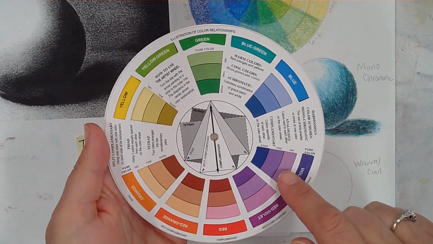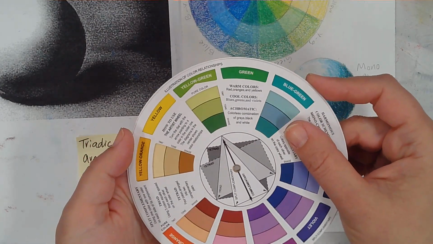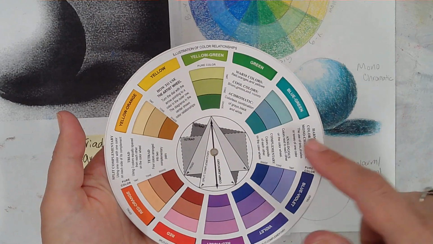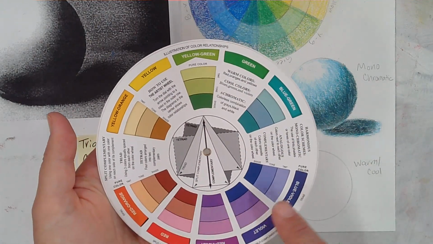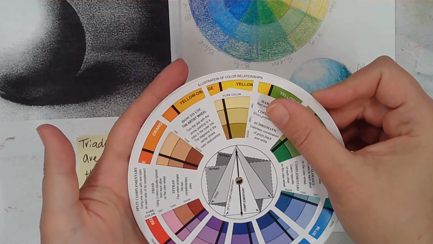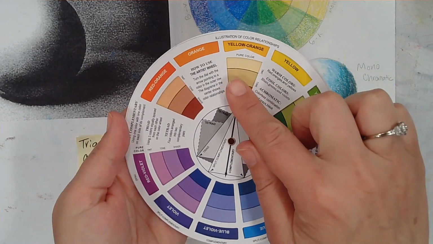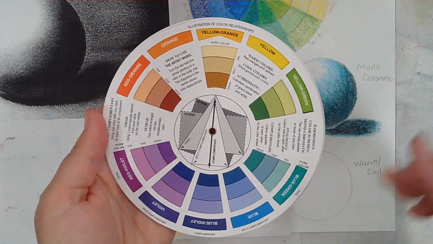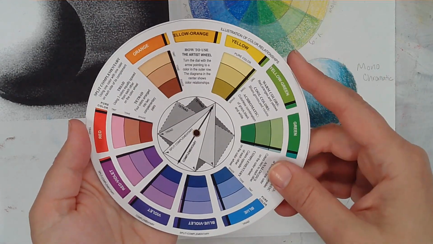So our secondary colors are a triad, as are three of the sets of the tertiary colors. So yellow-green, red-orange, and blue-violet are a triad. Yellow-orange, red-violet, and blue-green are a triad. So you just turn it around to choose your triad.